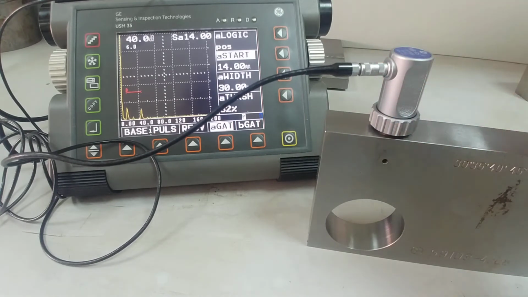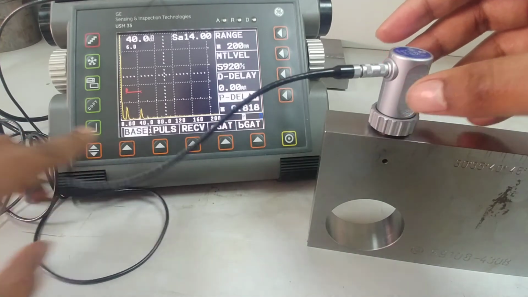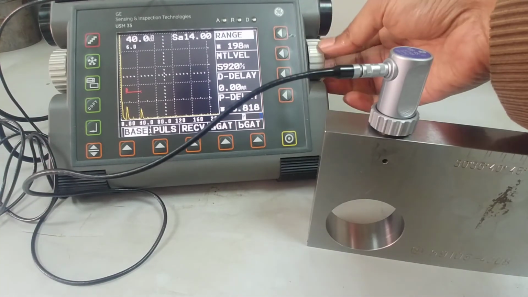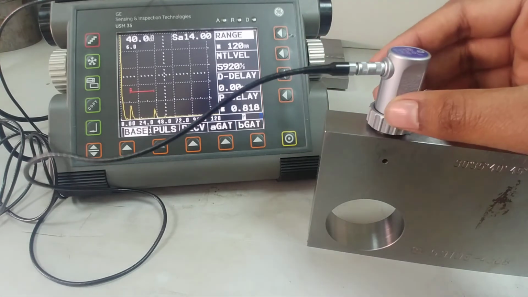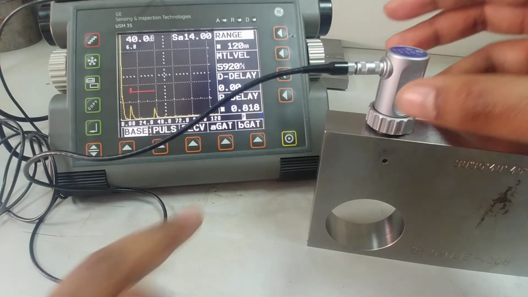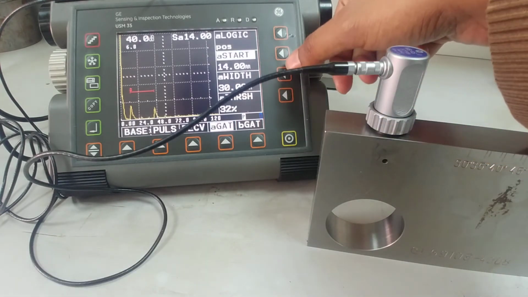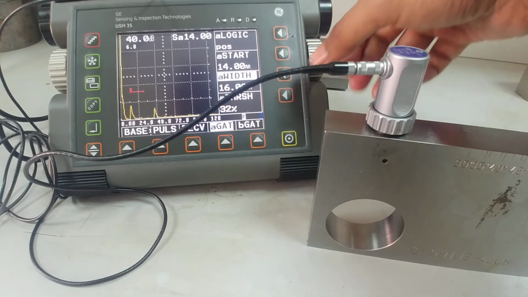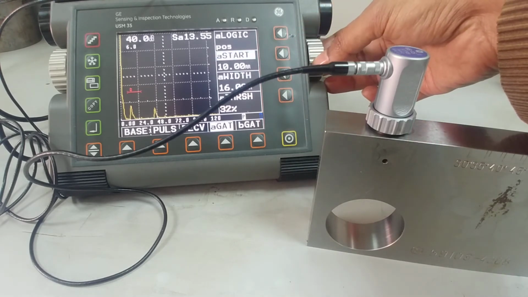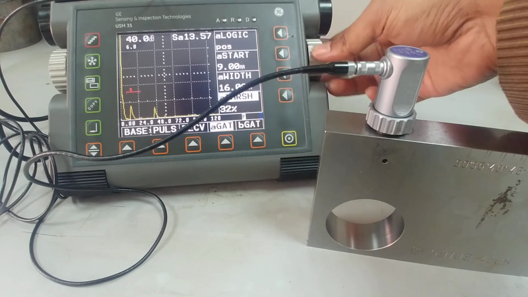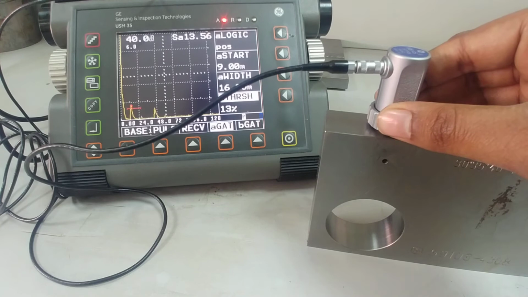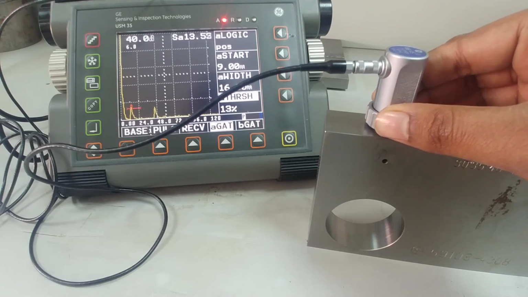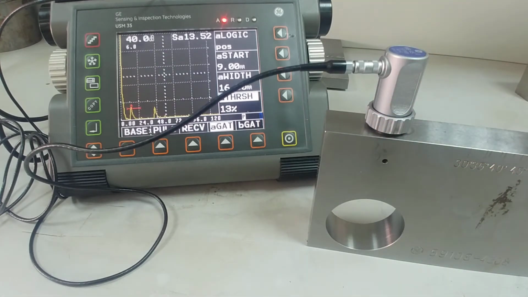So for checking this one, I just want to make the range less so I can have a clear idea, something like 120. Now I'm getting two peaks. Now I'll be using A gate, and maybe I'll decrease the size of this one and move it a little bit on the top side. Now it's showing a peak at 13.5 millimeter. Now let's try to check that one.